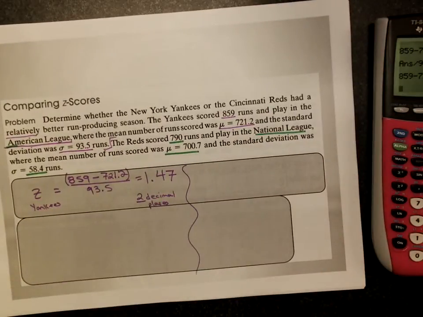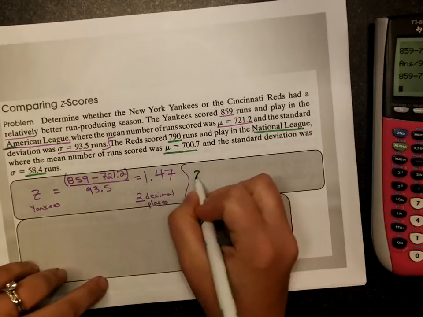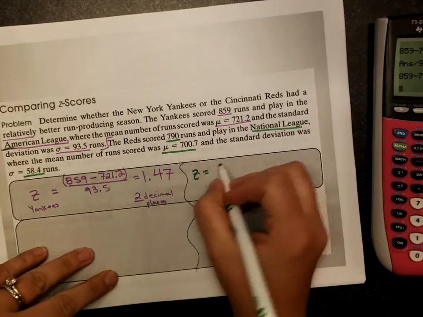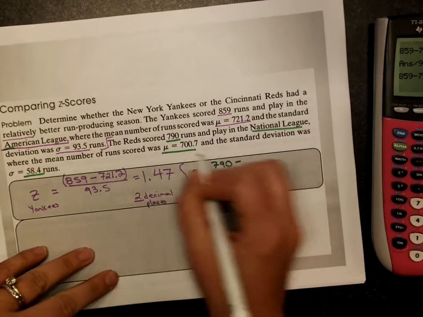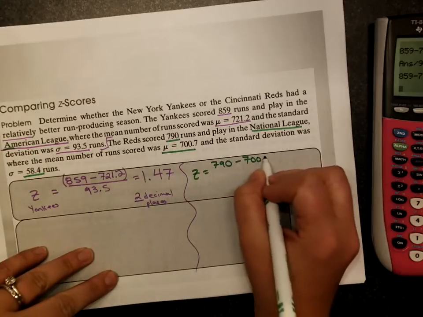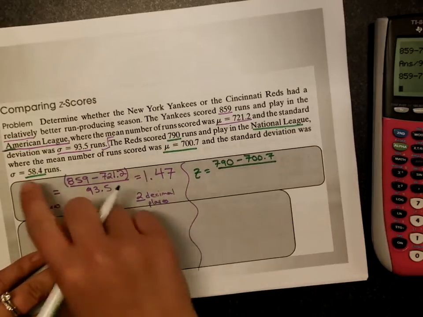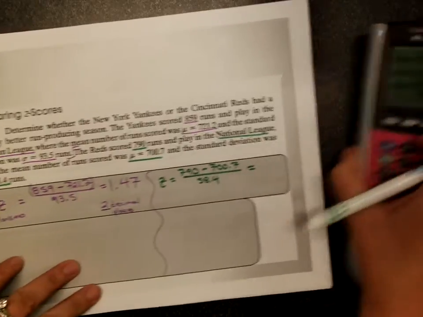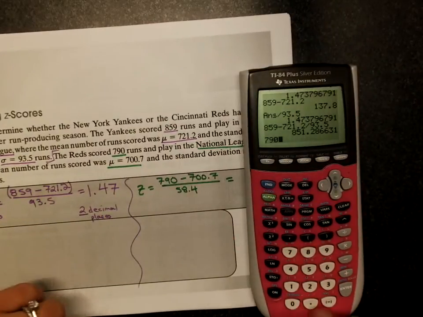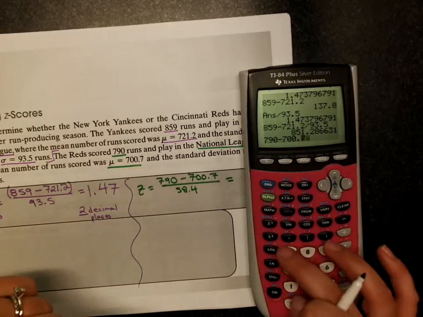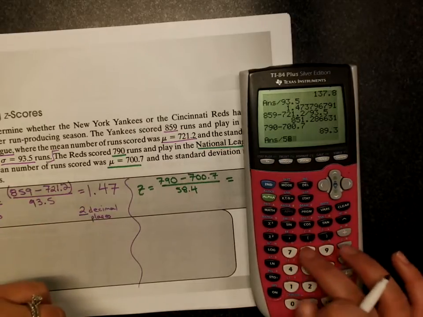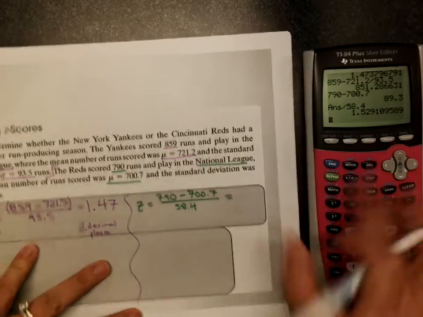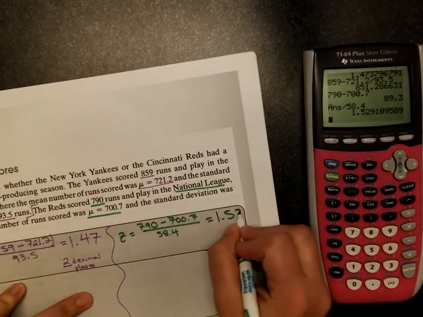And then for the Reds, z-score. Their number was 790 minus their mean, 700.7, over their league standard deviation, 58.4. Type that in correctly. Don't just trust me, make sure to type it in yourself to make sure that you're getting the right numbers. This is 1.53.